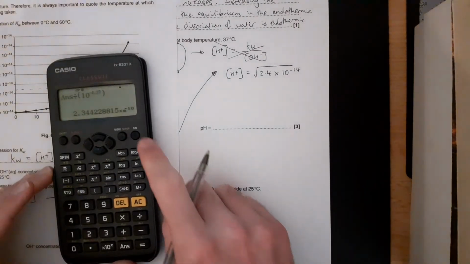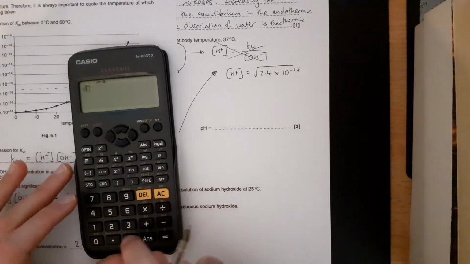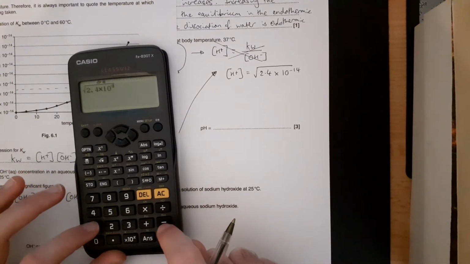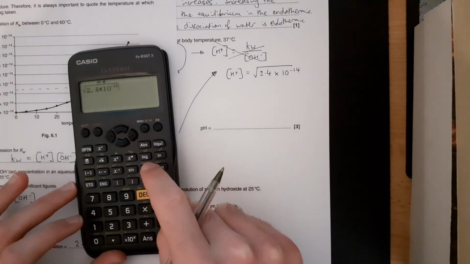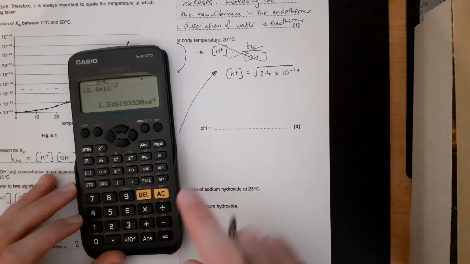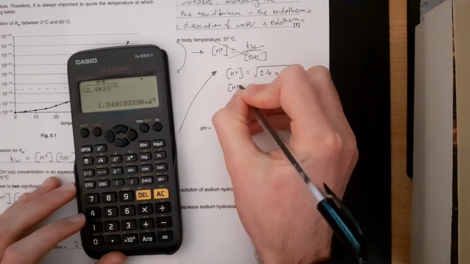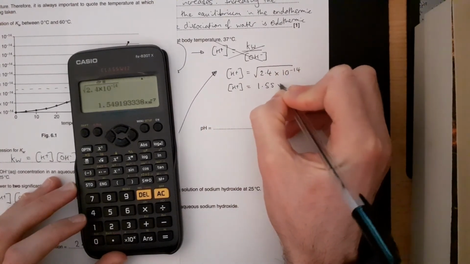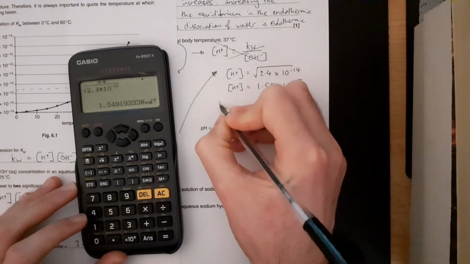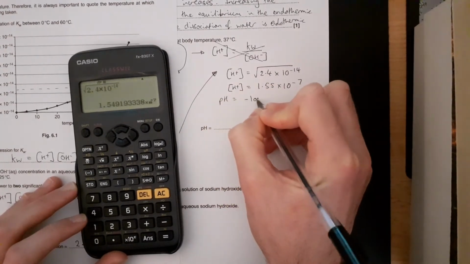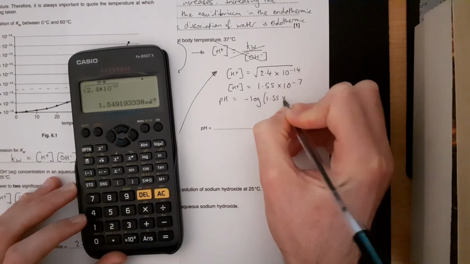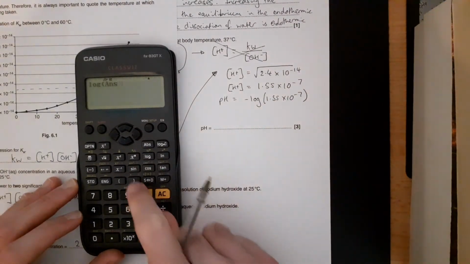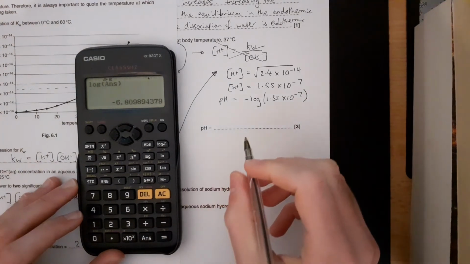So we then want to do the square root of that. That gives 1.55 times 10 to the minus 7. So therefore the pH is the negative log of 1.55 times 10 to the minus 7, and we're going to get 6.81.